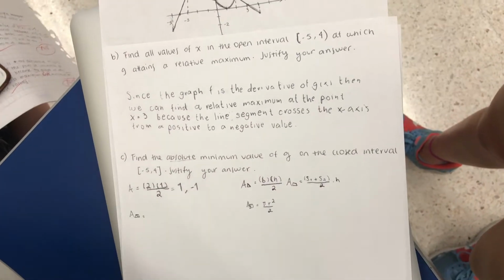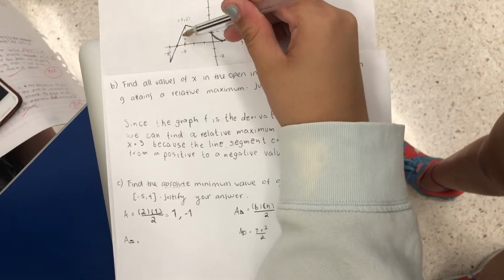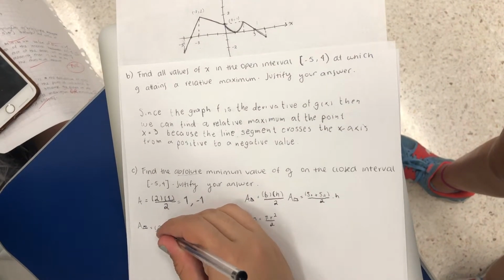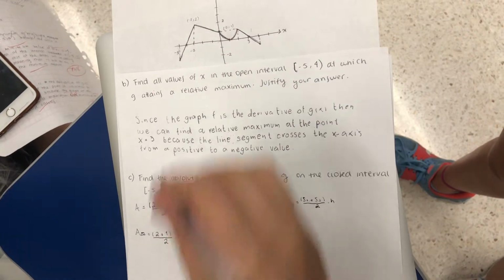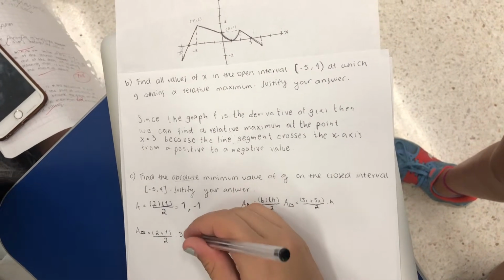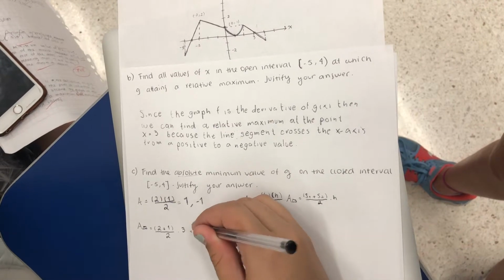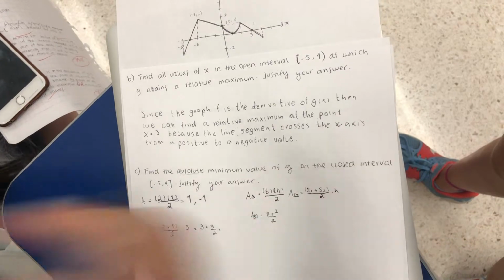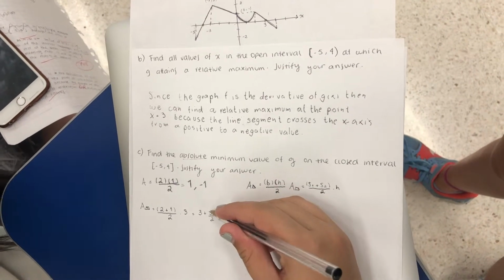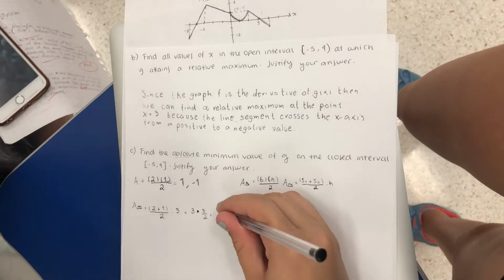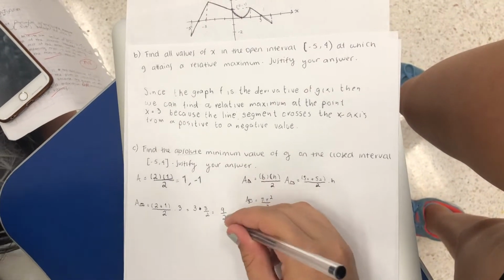The area will be side 1, it's 2, plus side 2, that is 1, over 2, times the height, that in this case is 3. So we solve it, and we get 9 over 2.